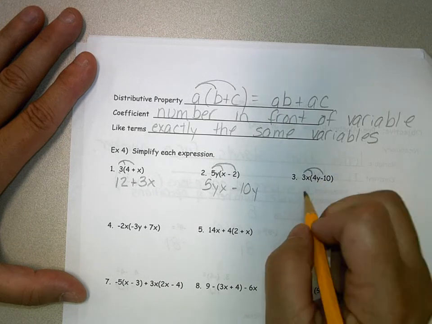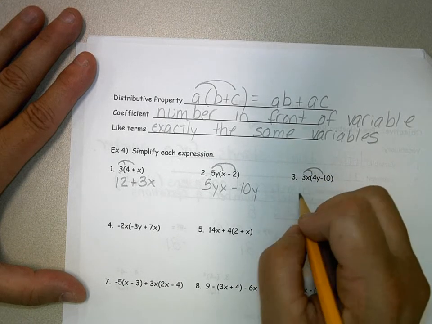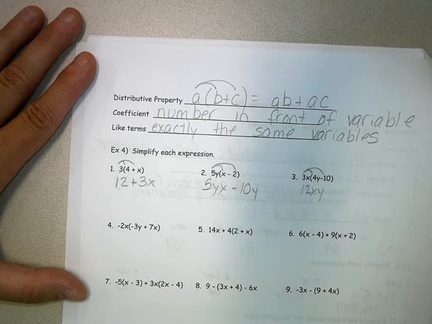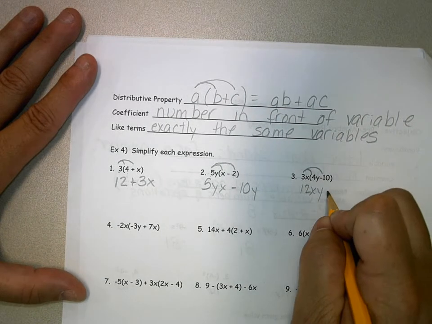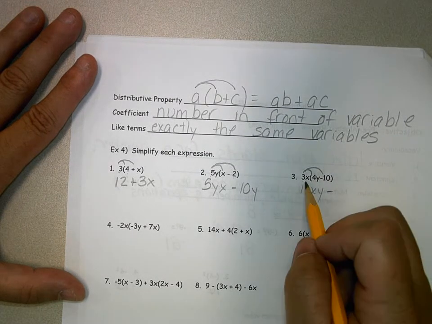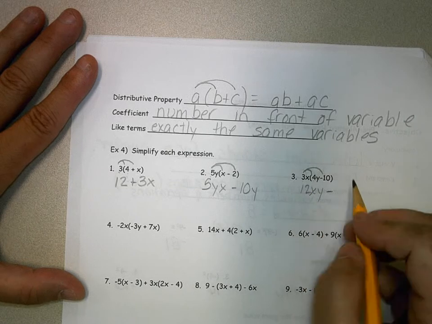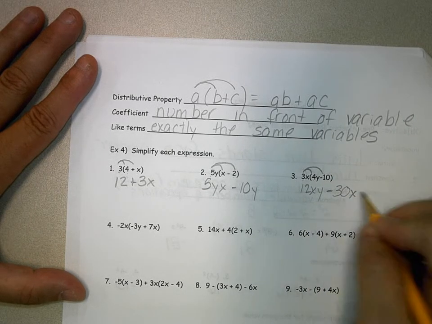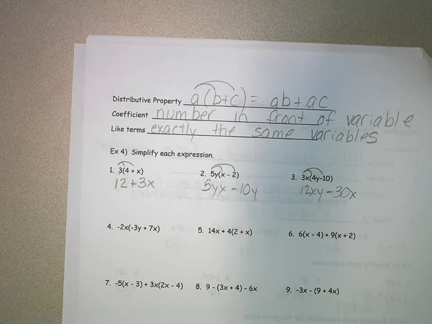Number 3, 3 times 4 is 12. And then we have an x and a y. There's the subtract sign. And then 3 times 10 is 30. And the x stays in front of it, or behind it, excuse me.